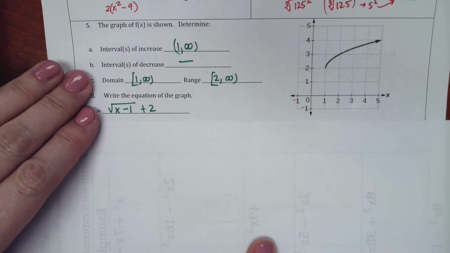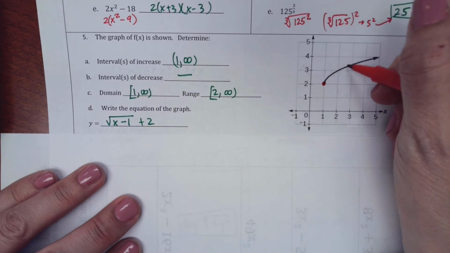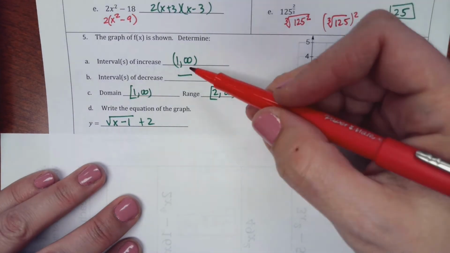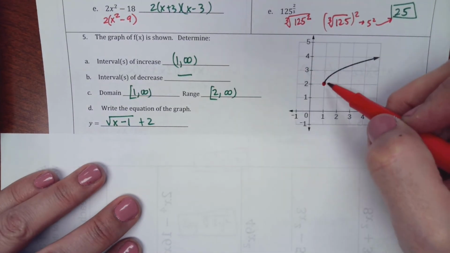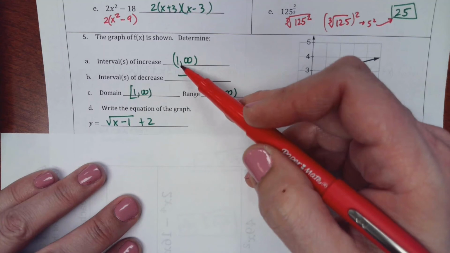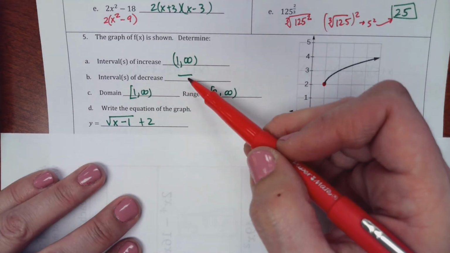So, let's see. I have a square root function. It starts here and then continues on up. It is increasing the whole time. All right, so from 1 on, it's increasing. Remember, you never use brackets, always parentheses. It doesn't decrease at all, so there's no decreasing area.